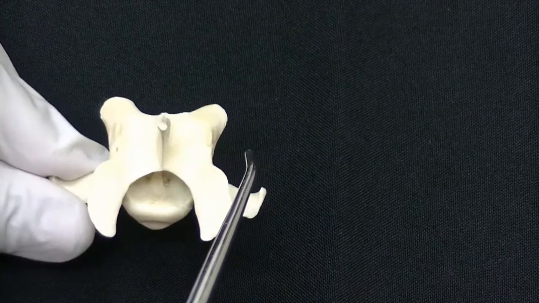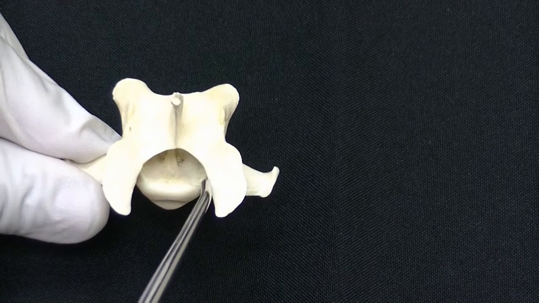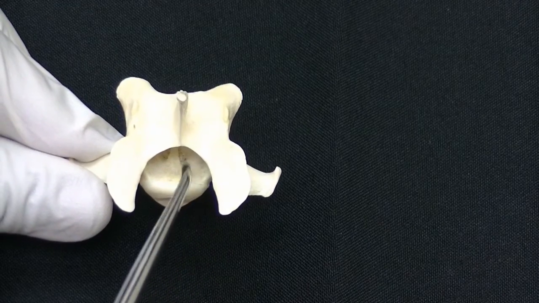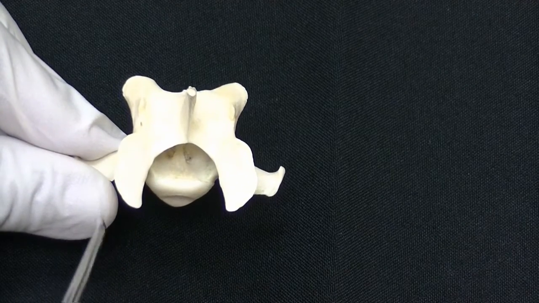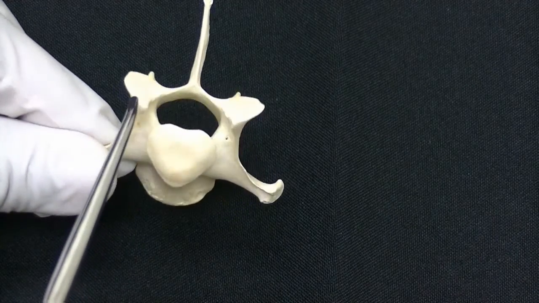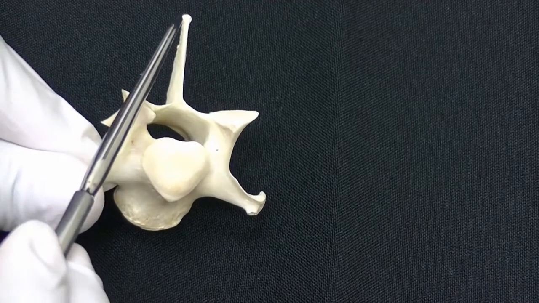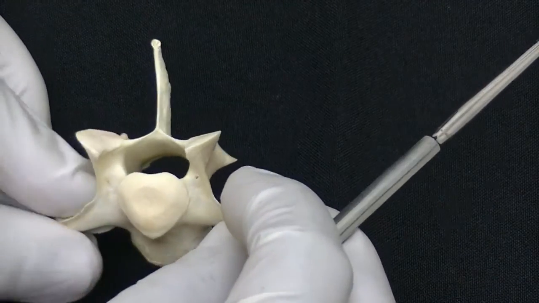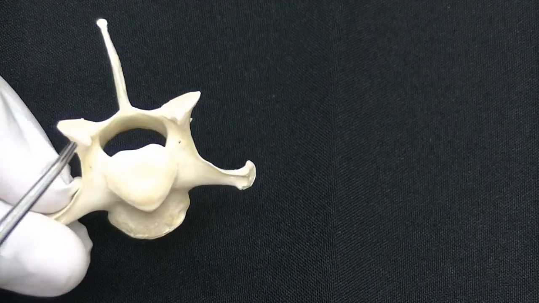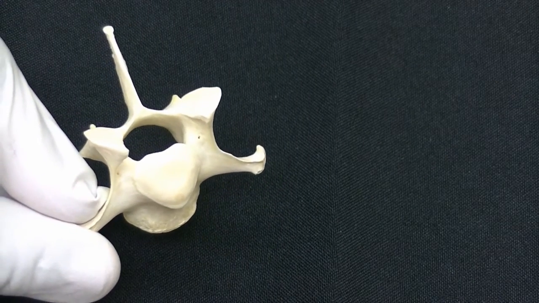From the top we see the articular area associated with the cranial articular process, and again the articular area on the other side. On top, the spinous process points upward, and depending upon the region of the vertebrae, it could point either upward and forward or upward and backward.